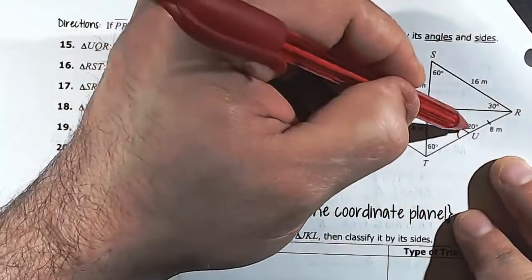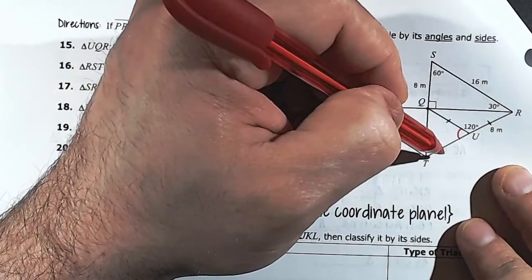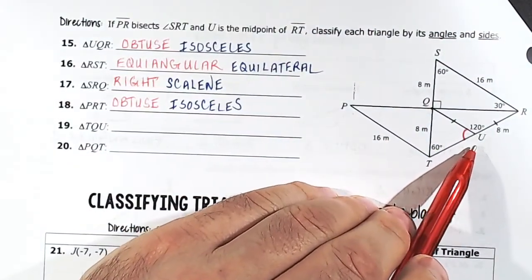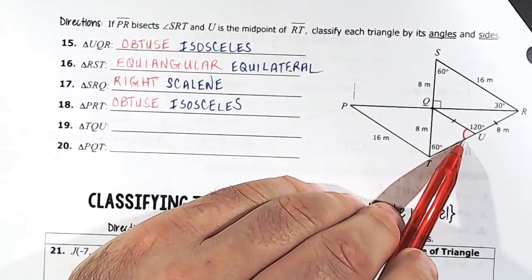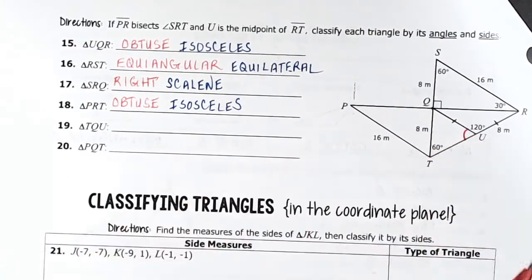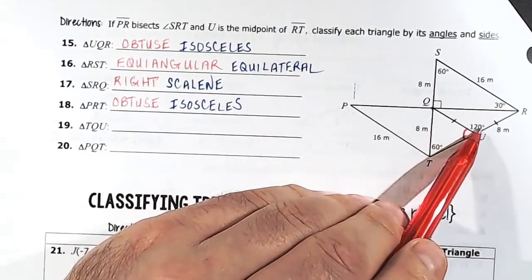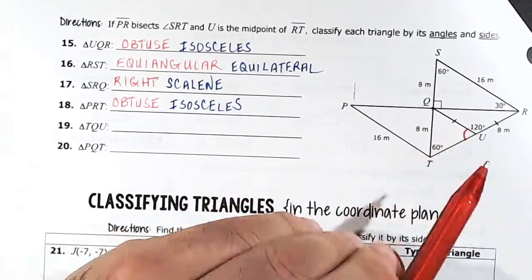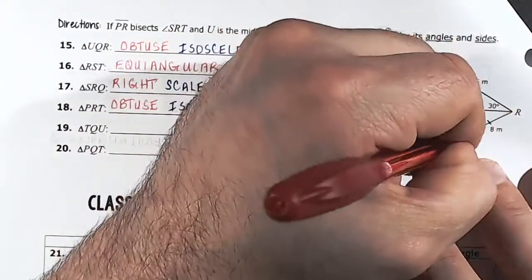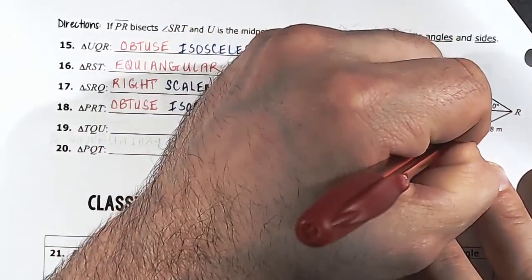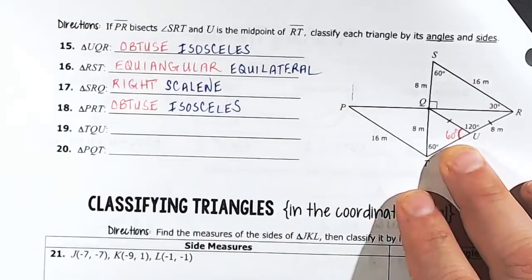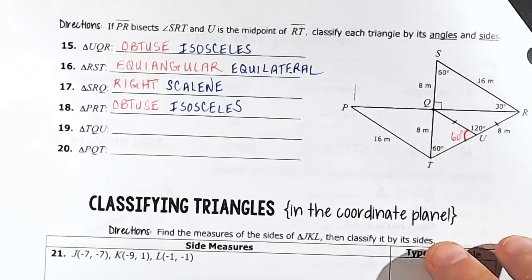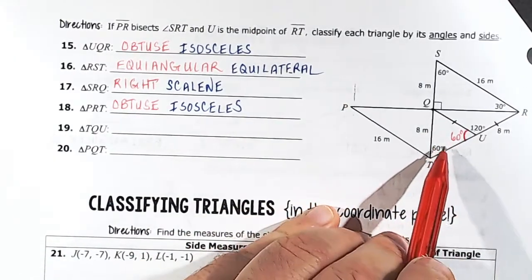So we have adjacent angles right here, and they form a linear pair. Because they form a linear pair, that means that they have to add up to 180. Well, this angle here is 120, so this angle here must be 180 minus 120, which means that this angle is 60. Okay, so we know that angle QUT is 60. So that means that we have two angles that are the same.